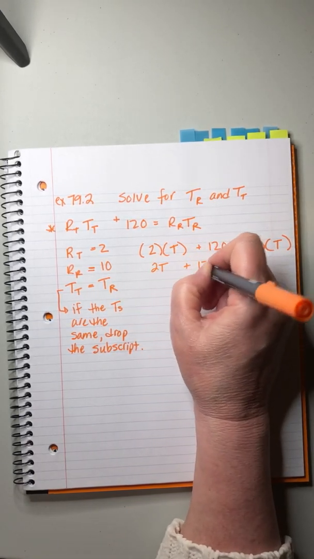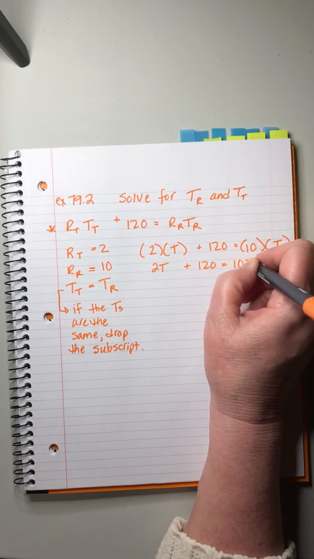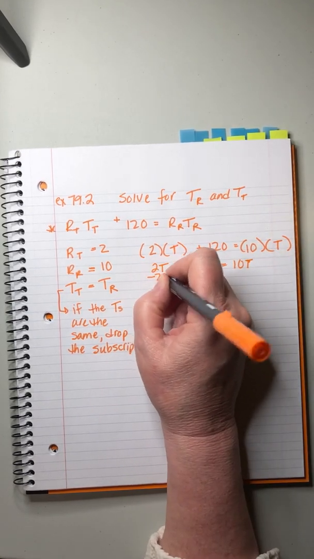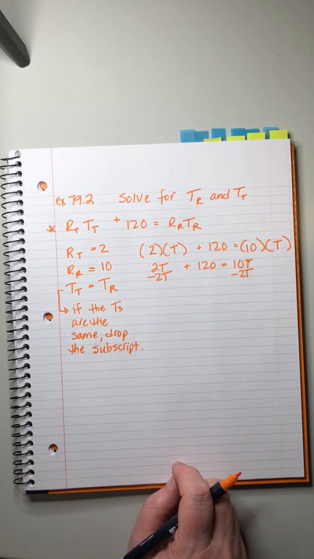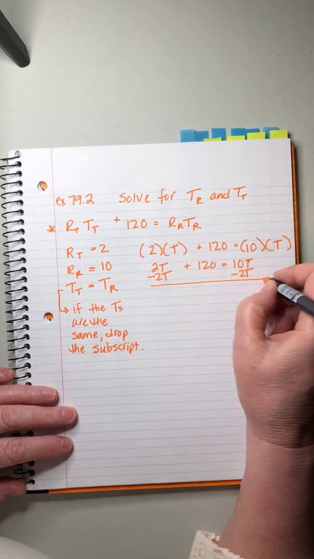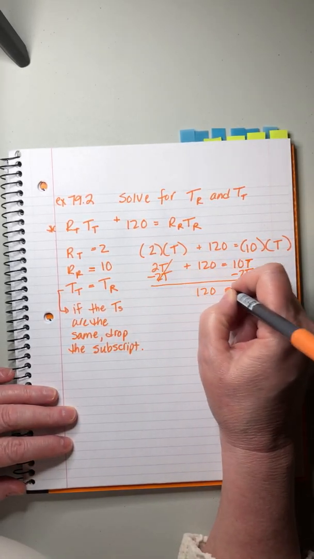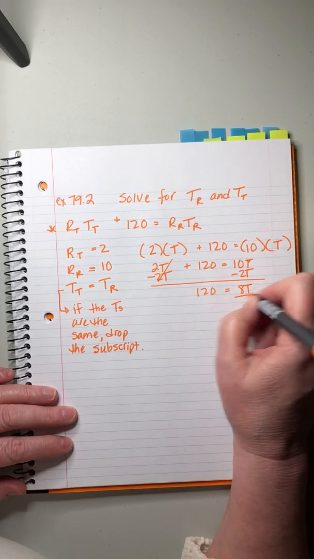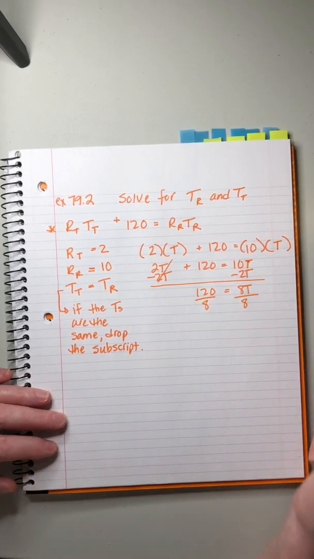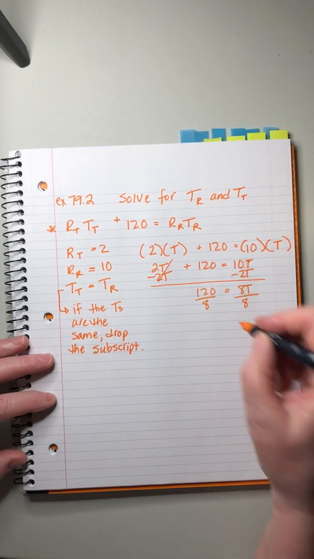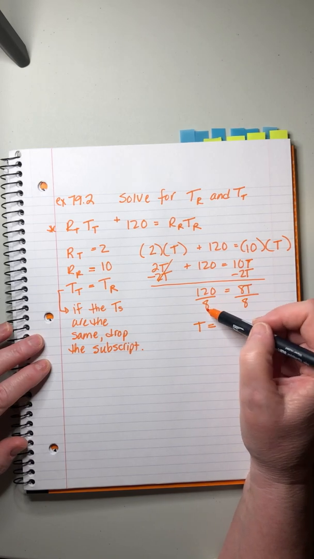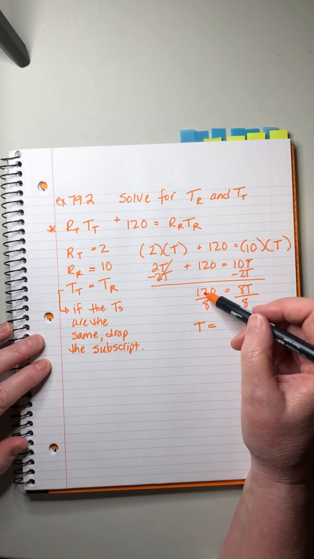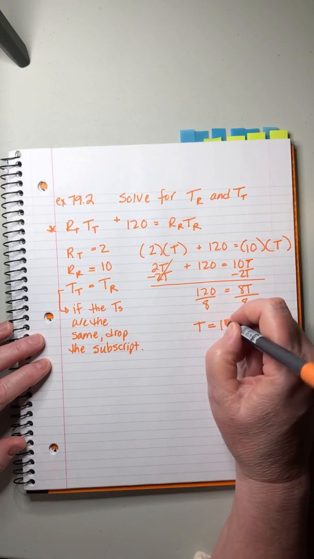Okay, 2T plus 120 equals 10T. I think I'm going to subtract 2T. And I'm going to get 120 equals 8T. And I'm going to divide by 8. And I'm going to get T equals, let's see, 10 times 8 is 80. It's 15, isn't it?